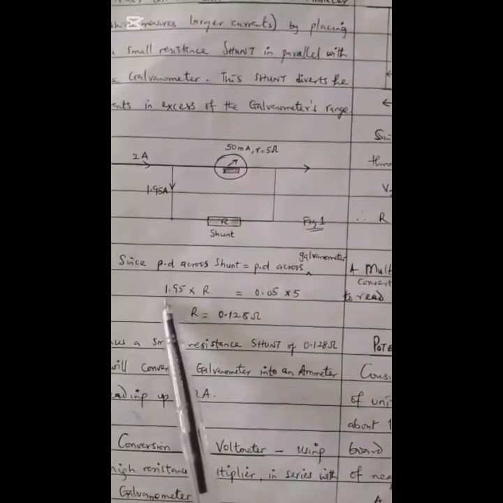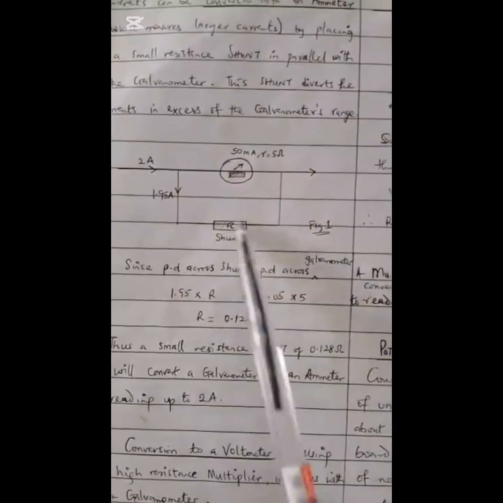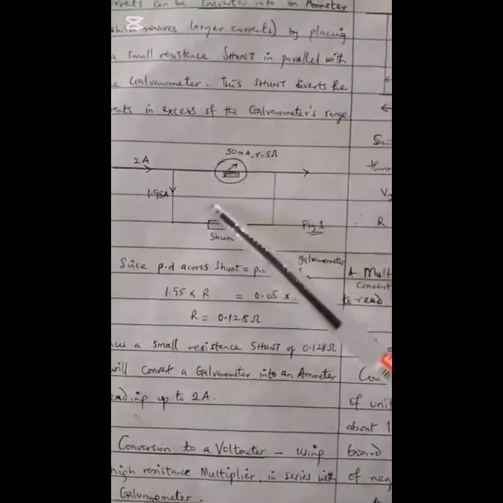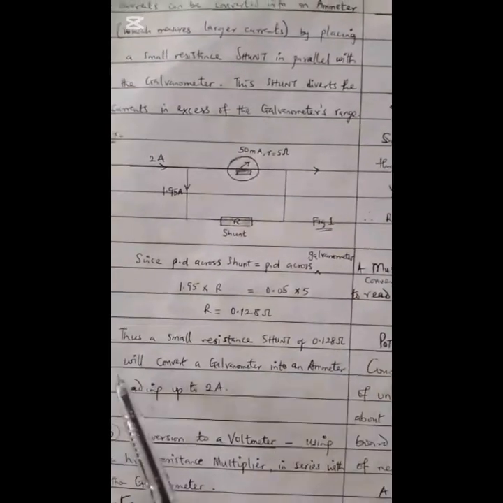Divide both sides by 1.95 and you get that the value of the shunt needed to adapt this galvanometer to this huge current is 0.128 ohms. Thus, a small resistance shunt of 0.128 ohms will convert a galvanometer into an ammeter reading up to 2 amperes.